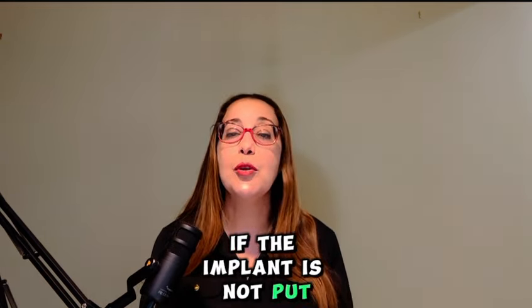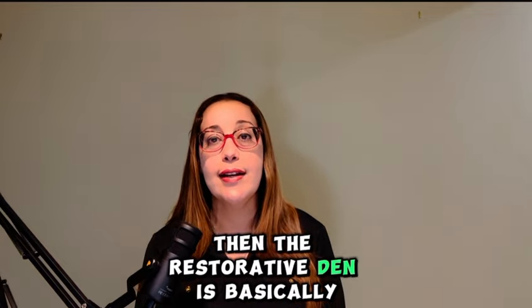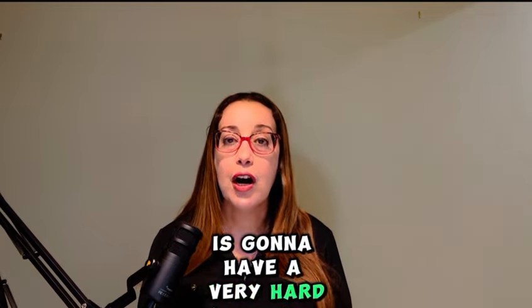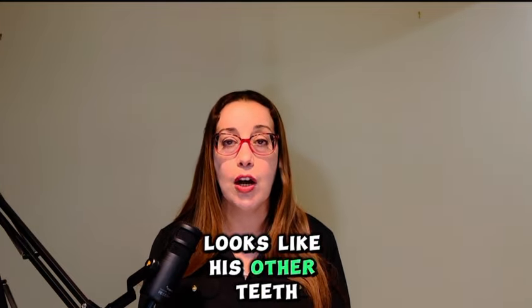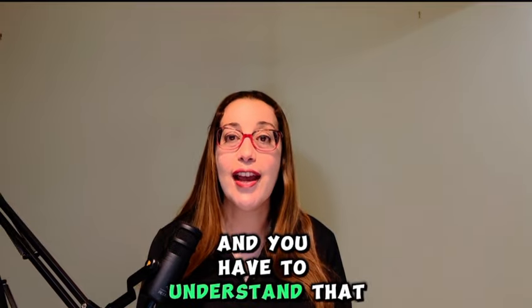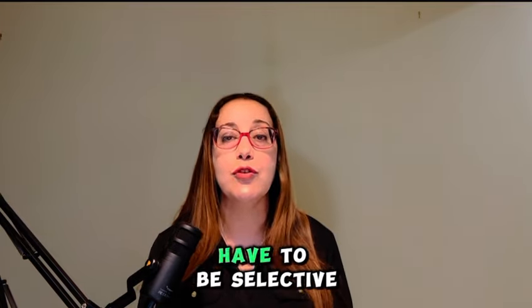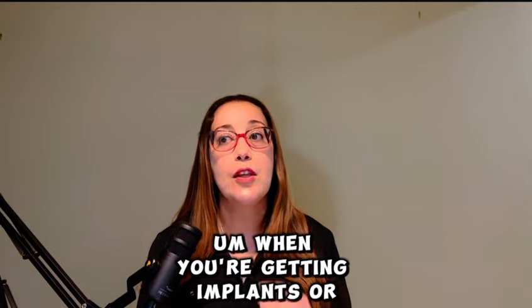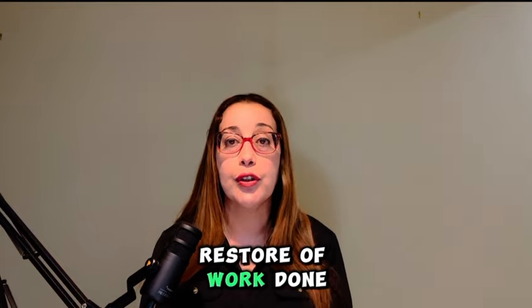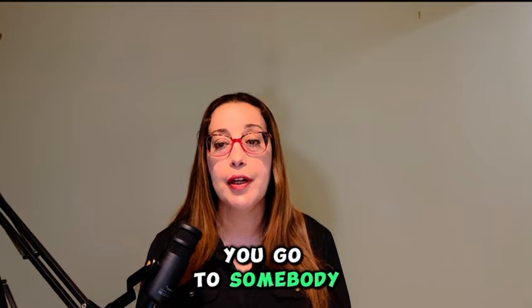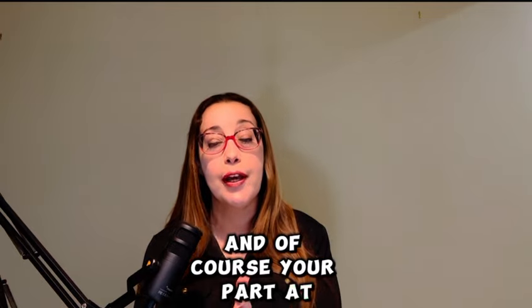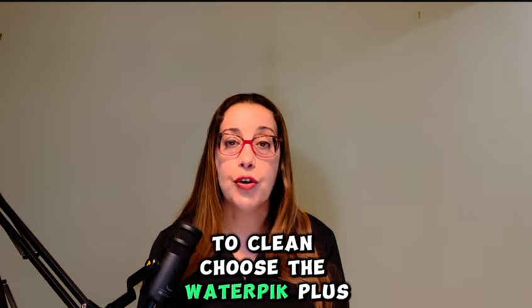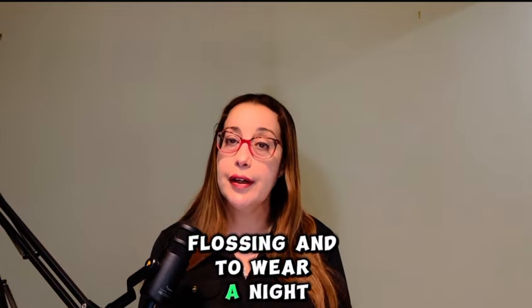If the implant is not put in an optimal position, then the restorative dentist is going to have a very hard time meeting the patient's expectations and giving him a tooth that looks like his other teeth. You have to understand that it's very, very difficult. That's why you really have to be selective when you're getting implants or restorative work done. Go to somebody who has been doing this for a while and knows how to do it. And of course, your part at home is to floss, to clean, to use the water pick plus flossing, and to wear a night guard.